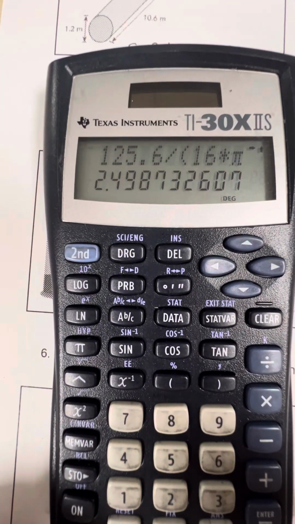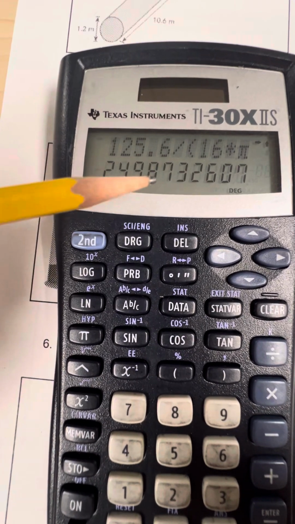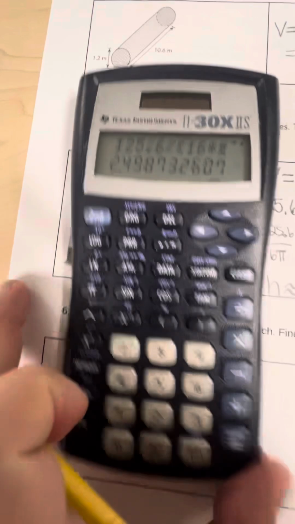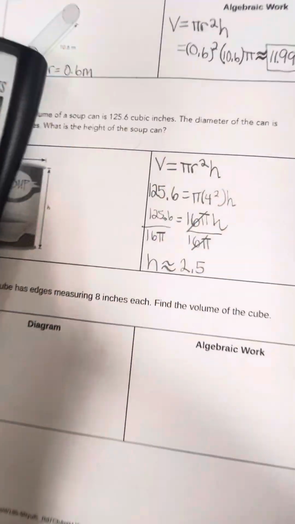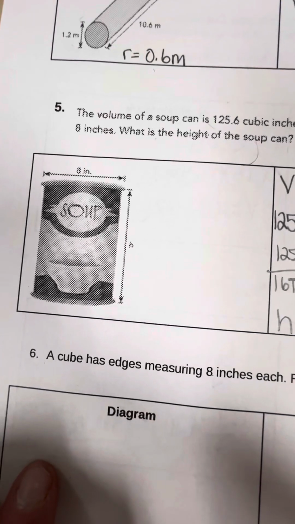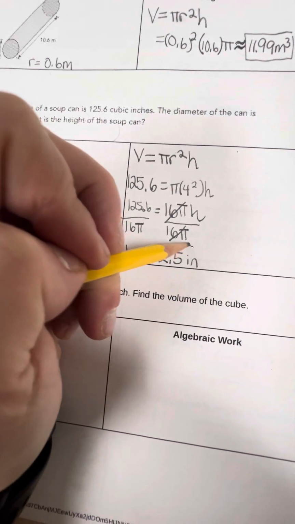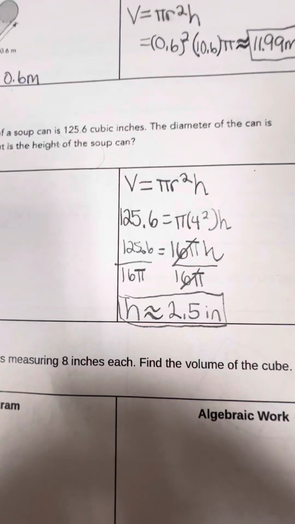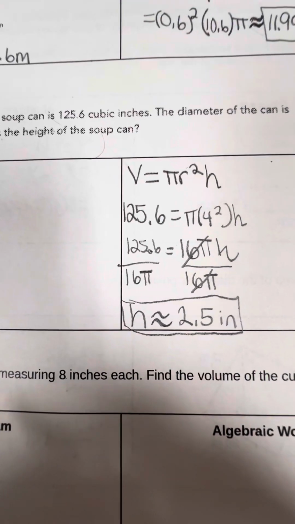And you get an answer of approximately 2.49. That's going to round up to basically 2.5. So we're going to do approximately 2.5 as my height. And we are talking about inches in here. So this is going to be inches. And that would be what my answer would be for this particular problem. We can always double check that by going back and plugging it in to make sure that it does give me the approximate correct answer.